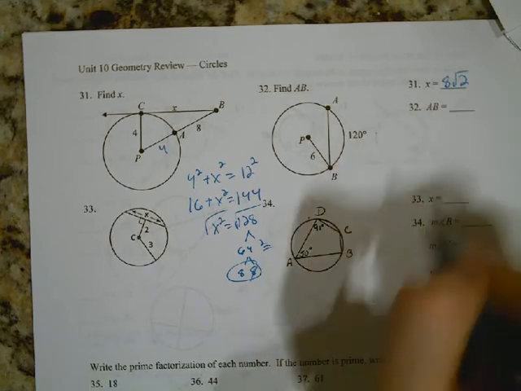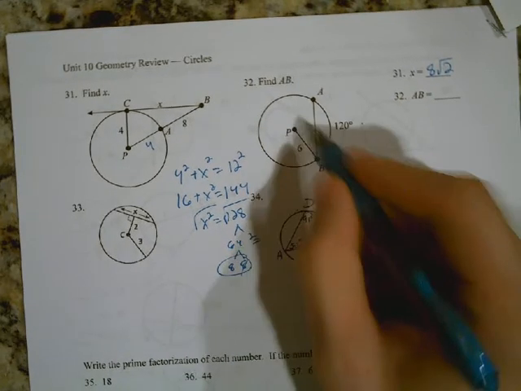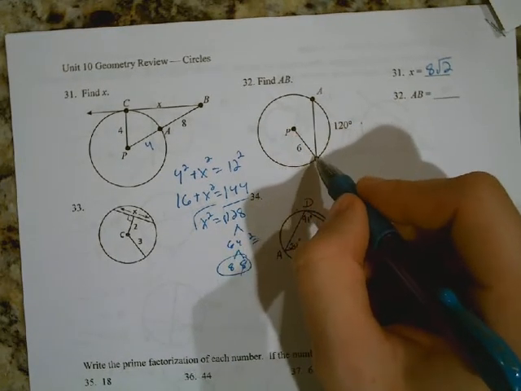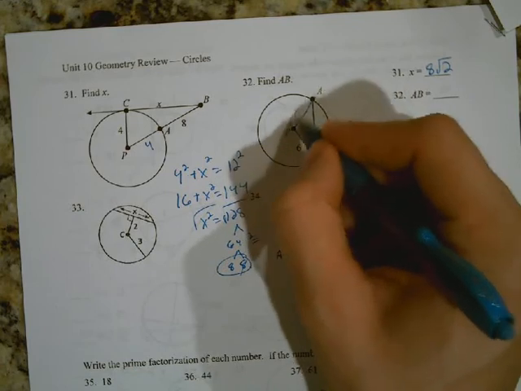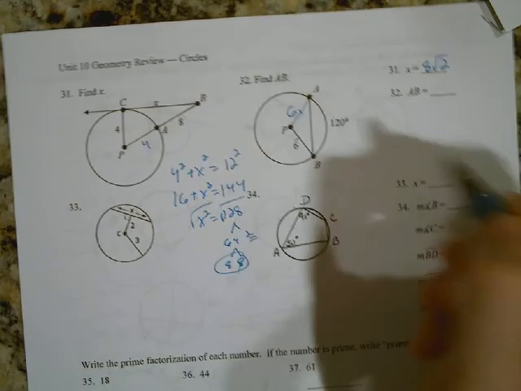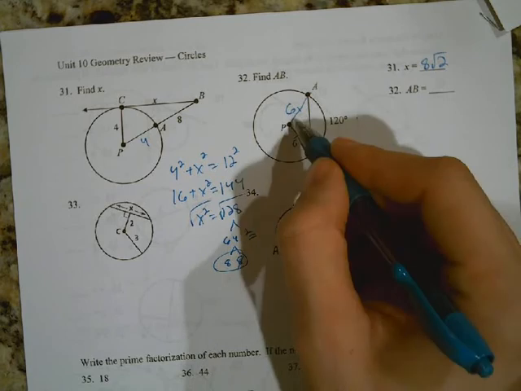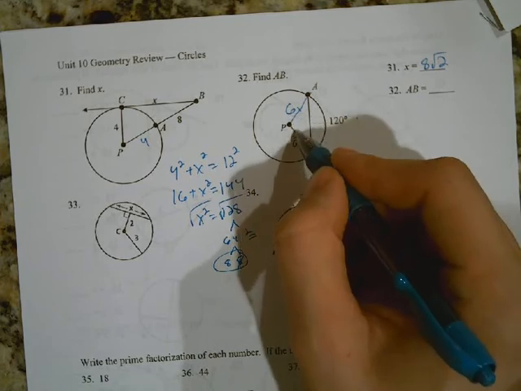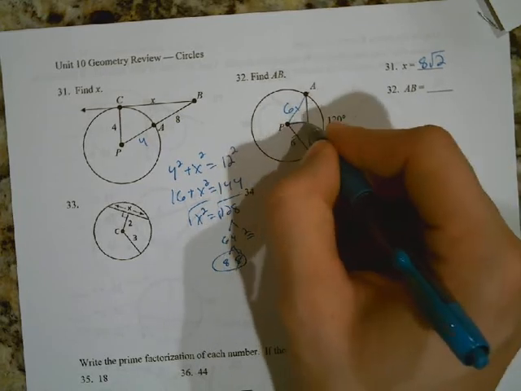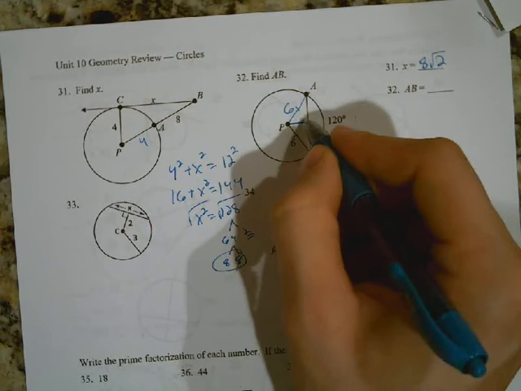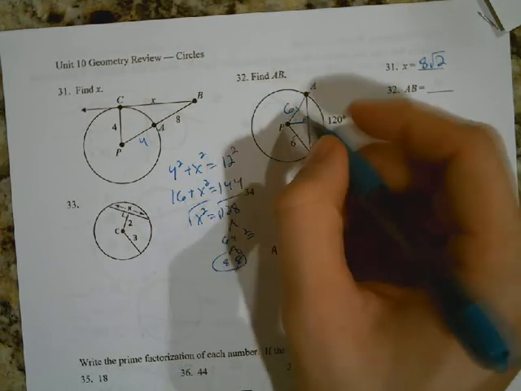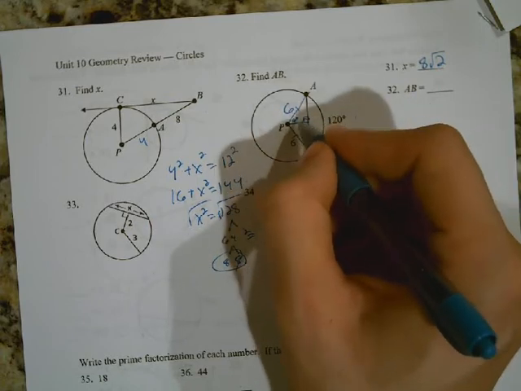32, find AB. We've got 120 degrees. If this radius is 6, then this radius will also be 6. That makes this an isosceles triangle. Got 120 degrees out here, which means I have 120 degrees inside here. If I drop a perpendicular down, I'm going to bisect that angle, and that's going to give me 60 and 60.